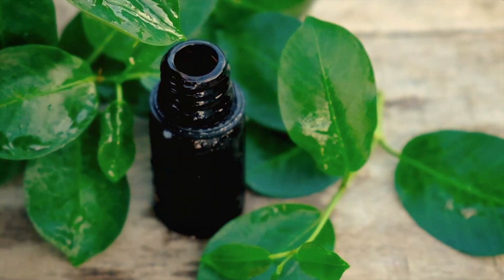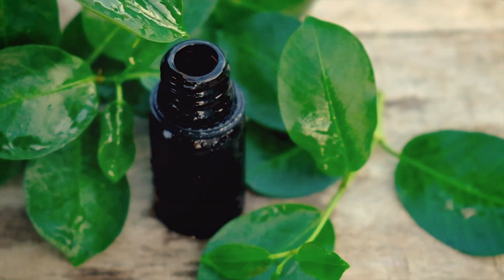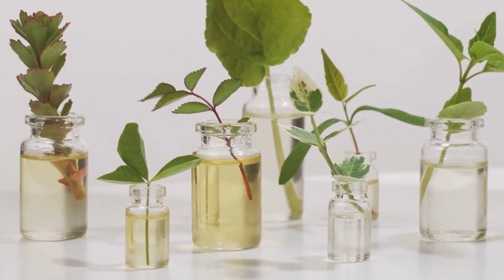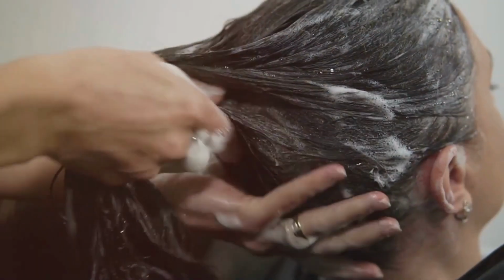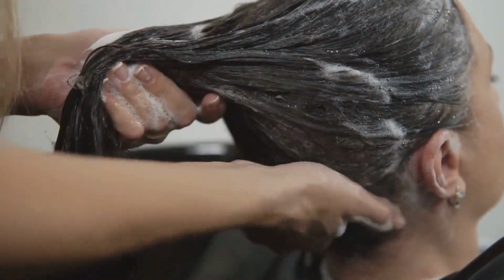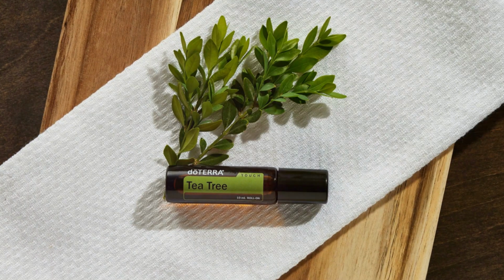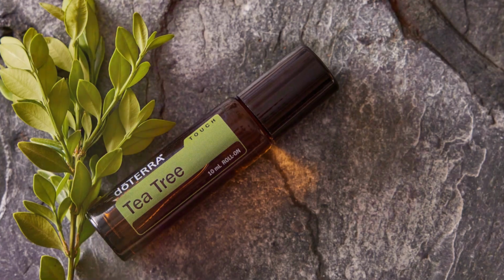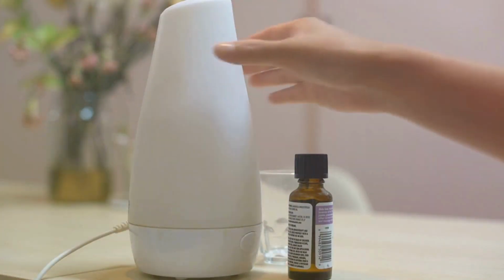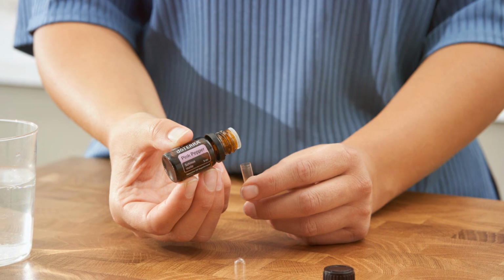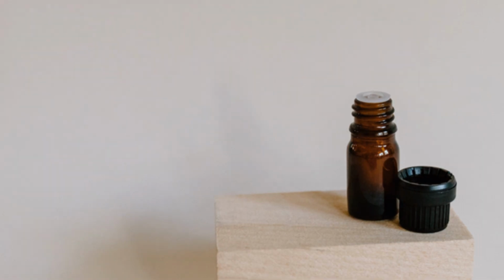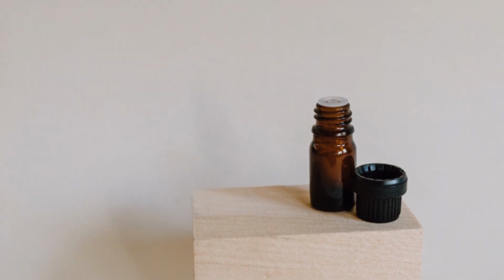Tea tree, also known as Melaleuca alternifolia, is renowned for its antimicrobial properties. It's quite versatile and can be used in a number of ways. For instance, you can add it to your shampoo to promote scalp health. When diluted, it can be applied to the skin for minor cuts and scrapes. Diffusing tea tree oil helps purify the air, and you can even add it to homemade cleaning products for an extra boost. However, there are some precautions you should keep in mind.